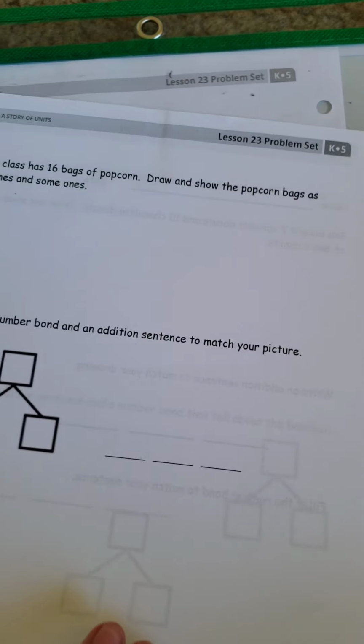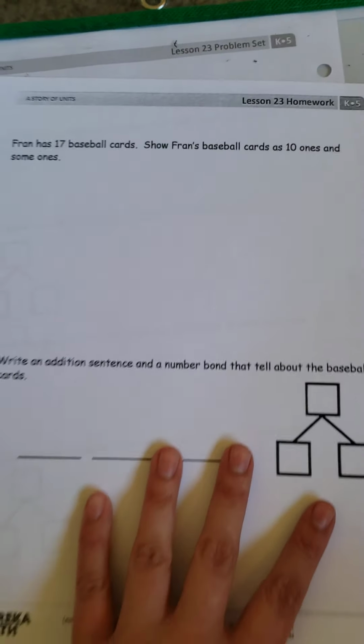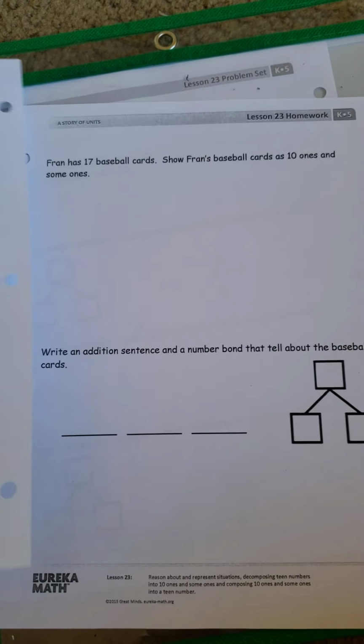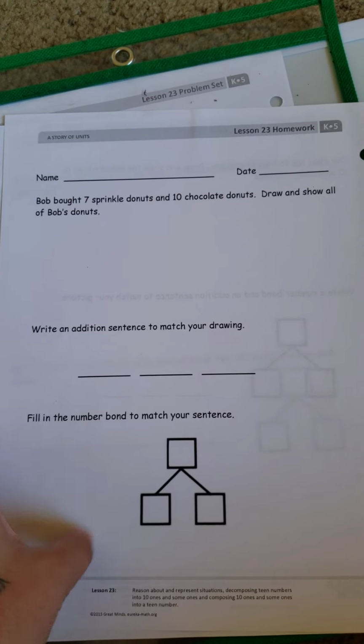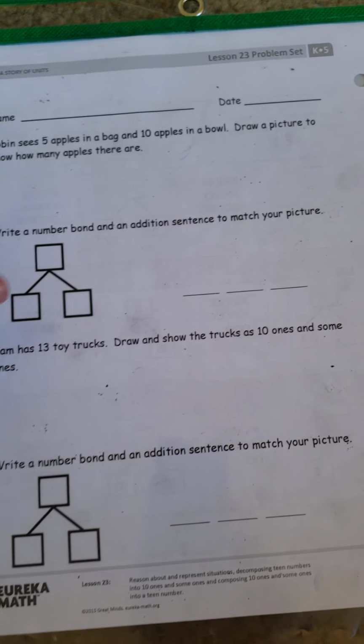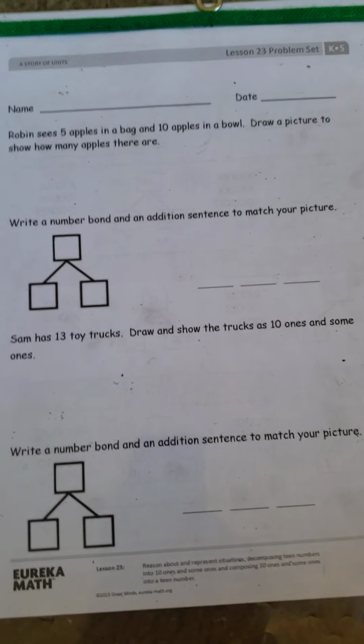The problem set is the same all across the board, and then the homework, again, there's just one page. Or no, it's on the back of this. The homework is the same stuff except different numbers as the problem set. So there's nothing tricky going on here, nothing different. So if I do one with you, you'll be able to do the rest, okay?